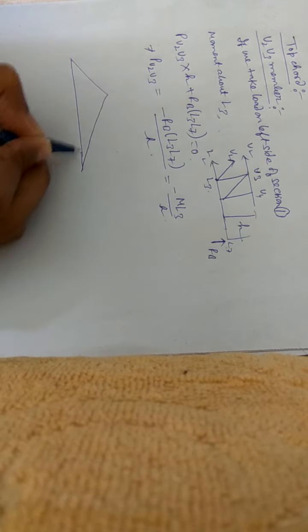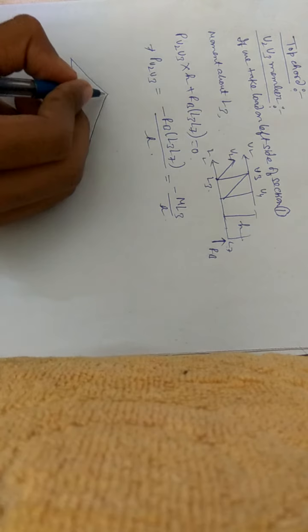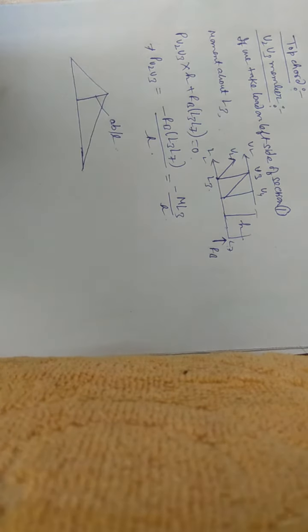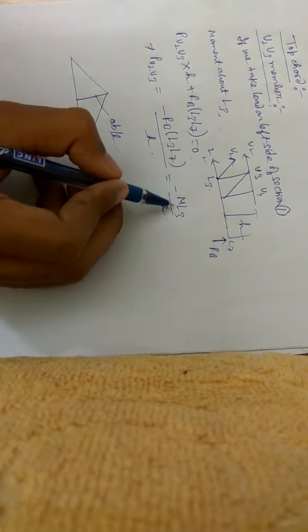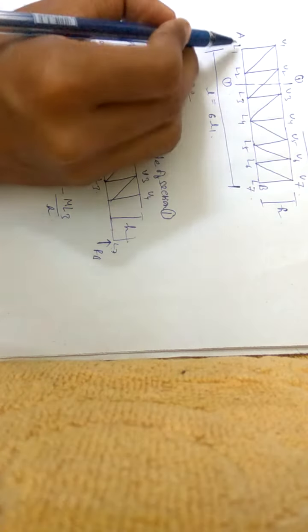If we recall the ILD for moment, you will remember that its value is AB by L. Yes or no? AB by L. So if this value is AB by L, then this one is for ML3, means at this point, the L3 point. So what is the distance?